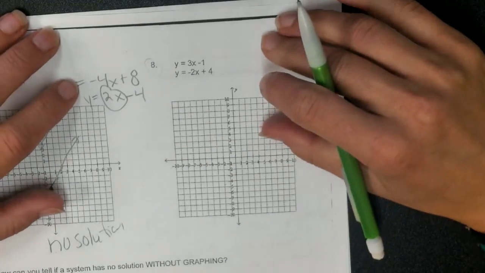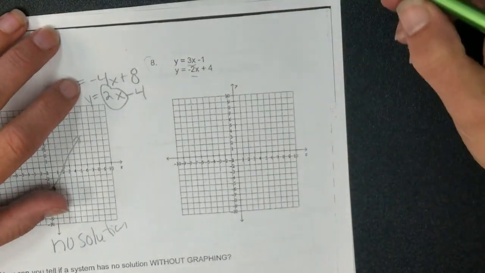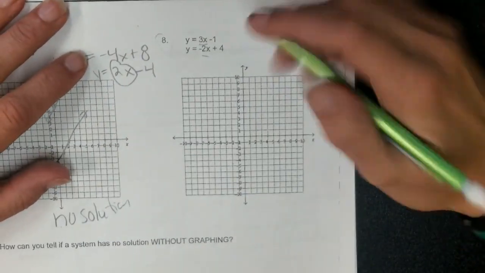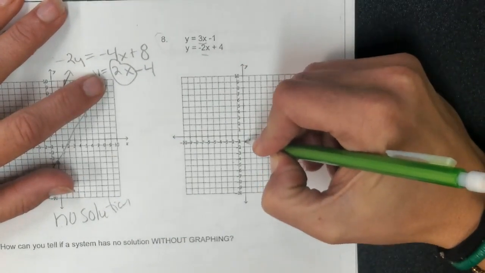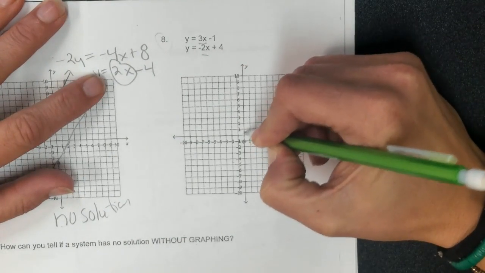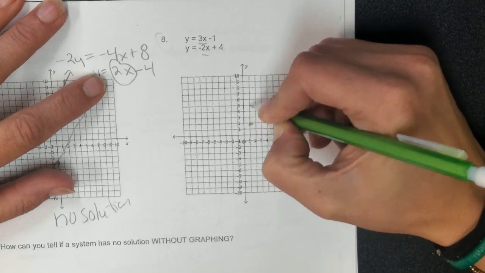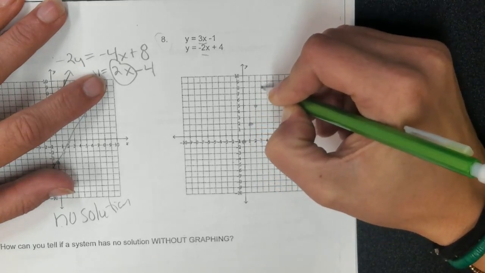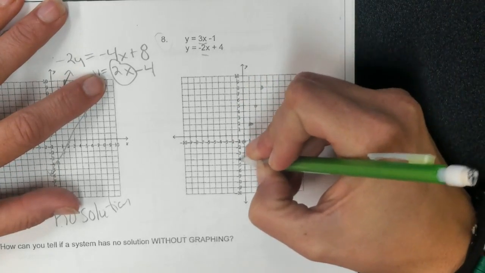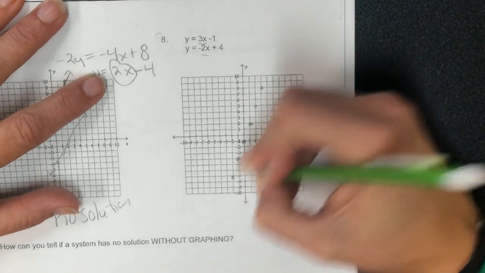All right, let's do 8. I notice they have different slopes, so they're going to have to intersect. So I'm going to start at negative 1, go up 3, 1, 2, 3, over 1. I'm going to go the other way too, 1, 2, 3, over 1.